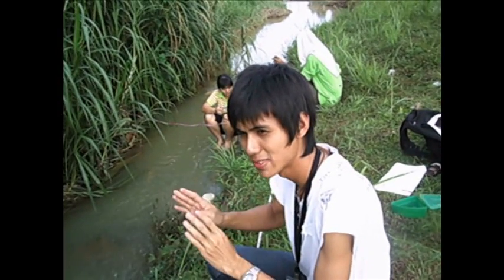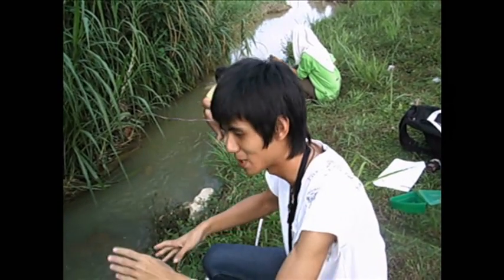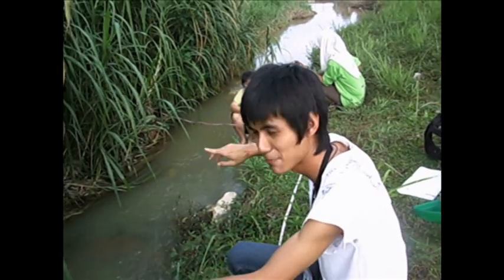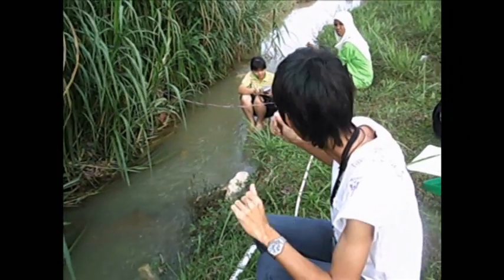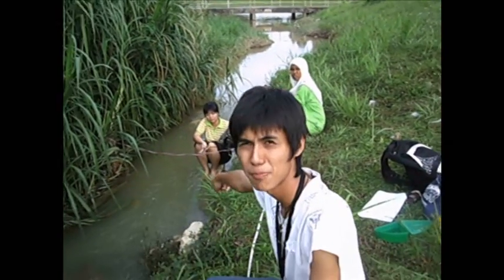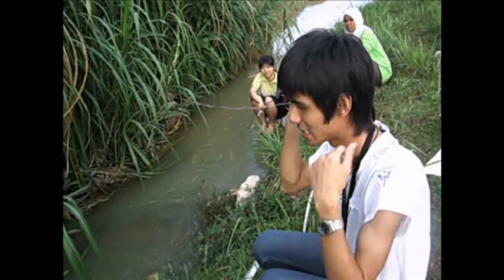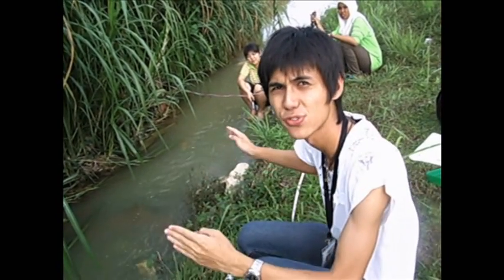Once she pours in, the stopwatch will start counting, until the same time that we took for the ping pong ball to travel from the starting point to the ending point. Once the time is up, you stop the stopwatch and check the salinity at the end point to see the remaining salinity, the concentration of salt in this river.